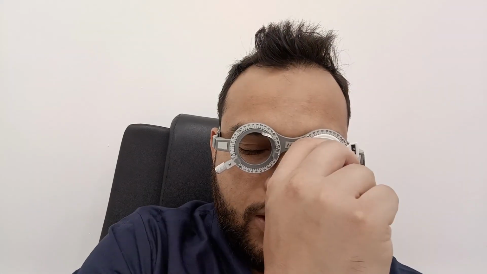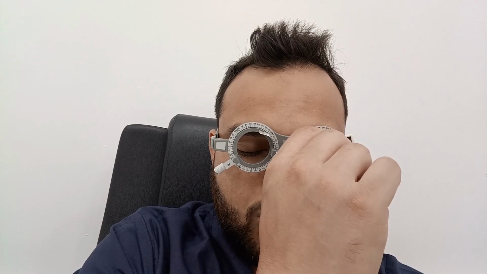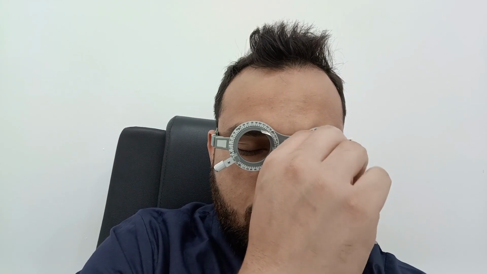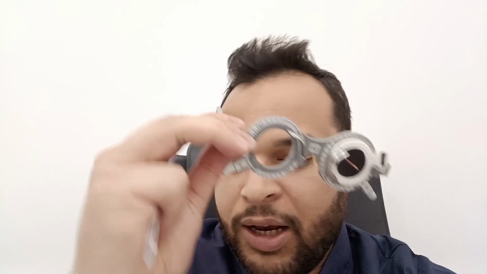The second method we have is the stenopic slit method. We need a piece of paper like this, and we insert it from here. We tell the patient to close their eyes, and whenever it touches the lid, we bend it like this. We measure this on the ruler, and after that we add 2 mm for the lid thickness. This will be our back vertex distance for the eye. So that's how we calculate the back vertex distance for our patient.